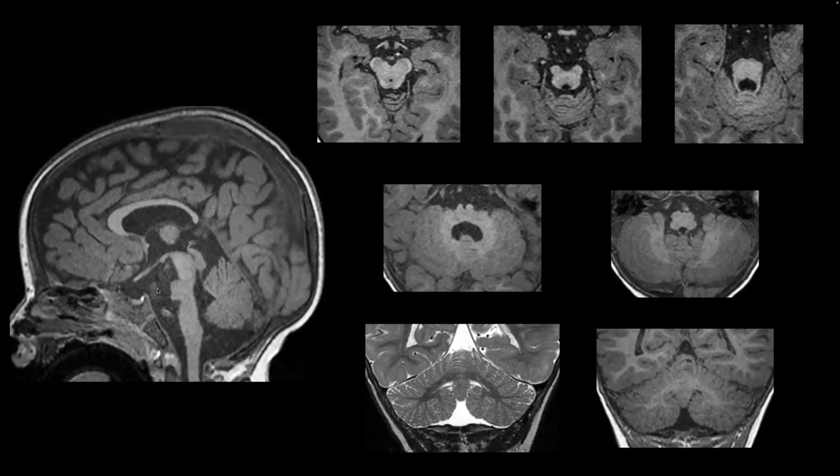And the cerebellum is normal, right? Cerebellum is normal. Yeah, that's fine. Okay. So it is not technically a PCH spectrum. It's only a pontine hypoplasia and corpus callosum hypoplasia.